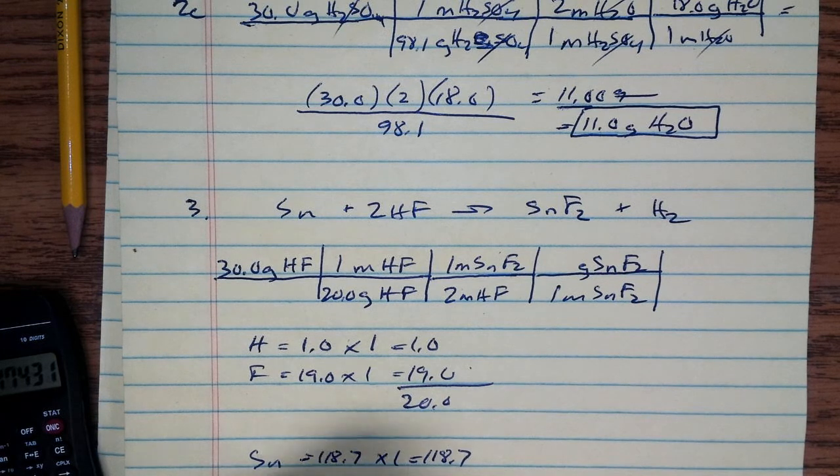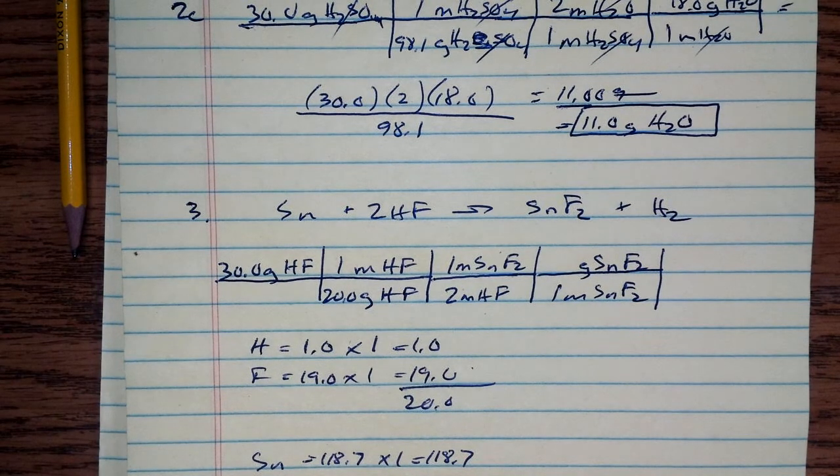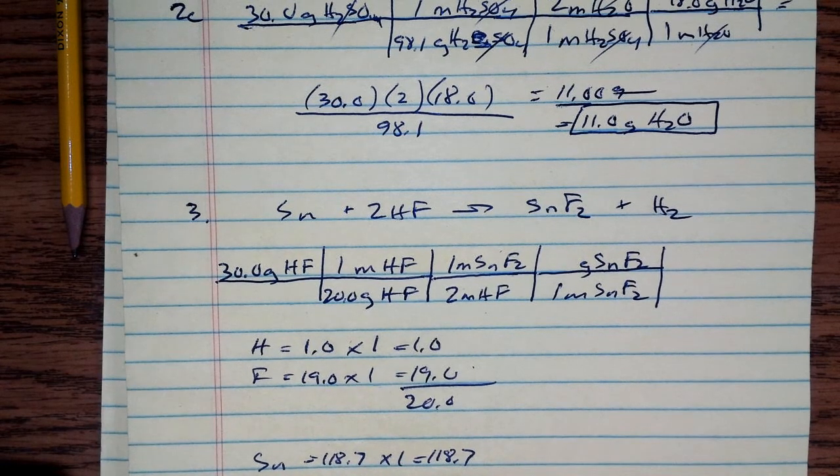And then we have F2, so F is equal to 19.0 times 2 is equal to 38.0. So let's add this up. 118.7 plus 38 equals 156.7.